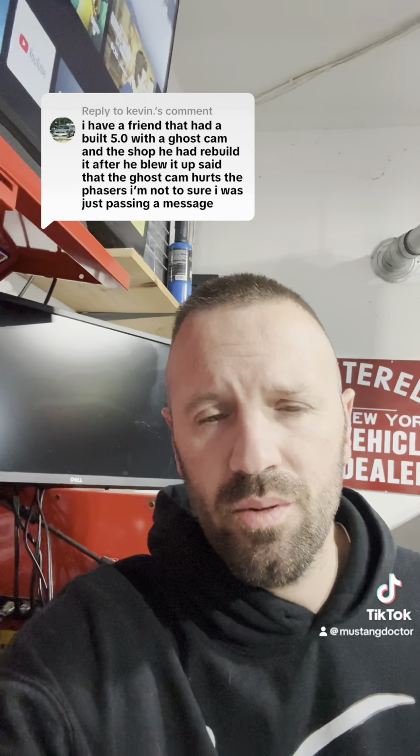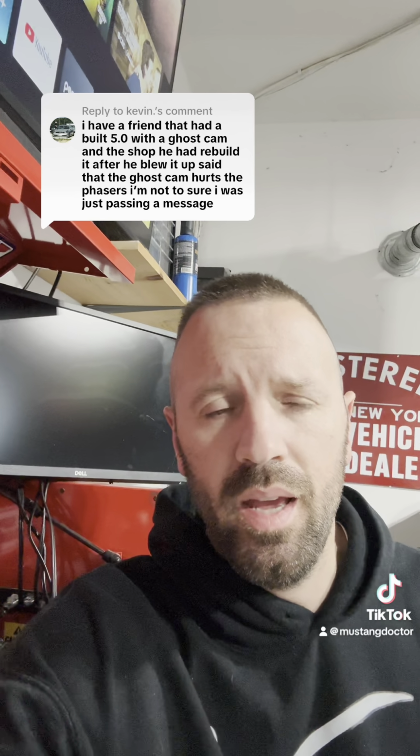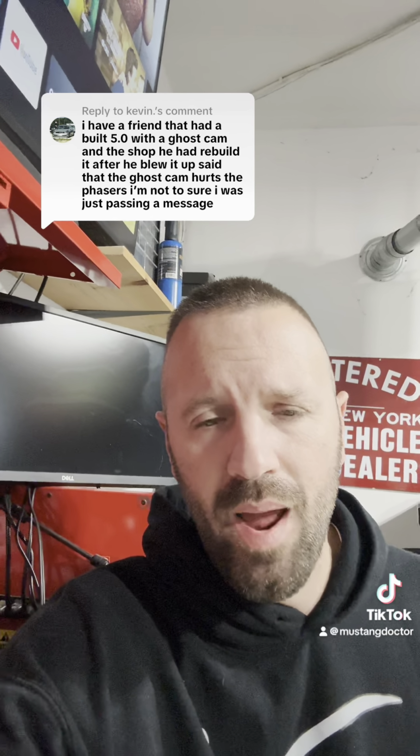So basically on the ghost cam tune, well, let me just start with cam phasers in general. The cam phasers in these Coyote engines with the variable valve timing are designed to operate the two intake and two exhaust cams and move them around from mat point to mat point through VCT scheduling. So basically what that is, variable cam timing scheduling. Ford uses a ton of logic. They have 27 different mat points in the Coyote configuration.